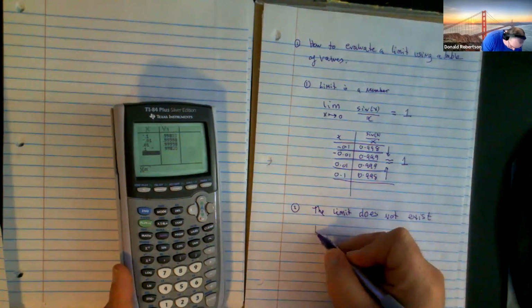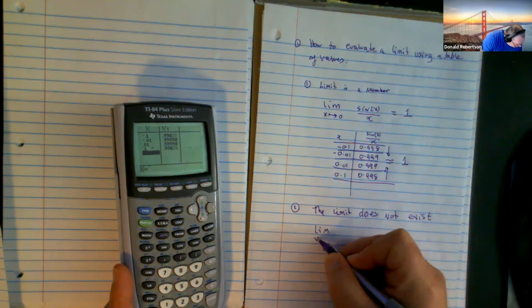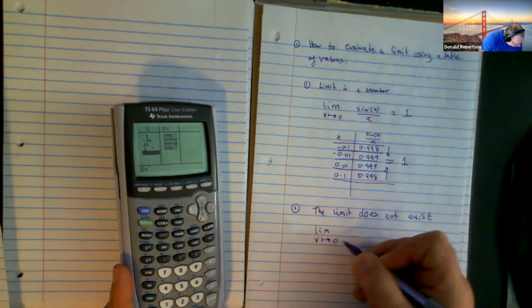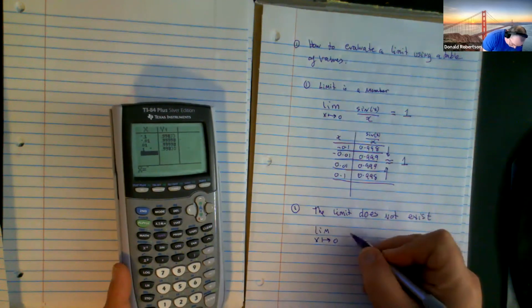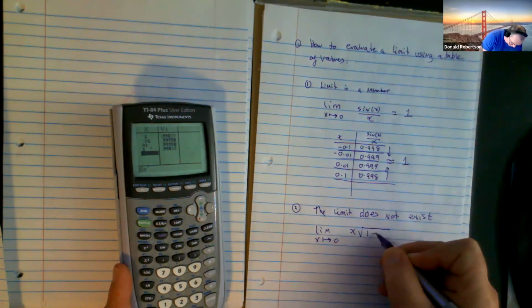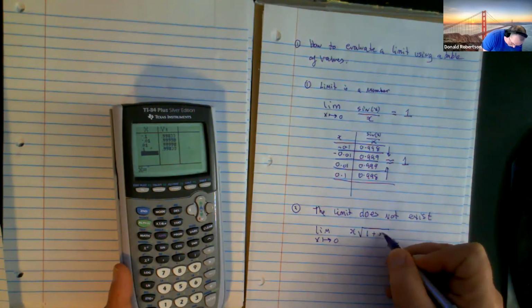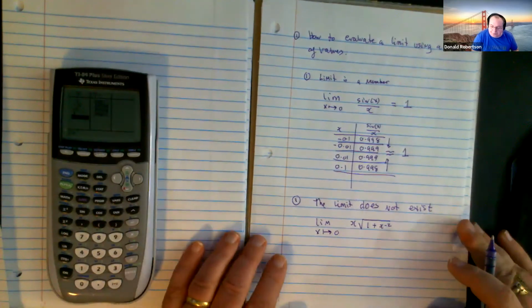So an example of that would be the limit as x, no reason why it's always 0, but it is in this question at least. The limit as x tends to 0 of x times the square root of 1 plus x to the negative 2. Okay.